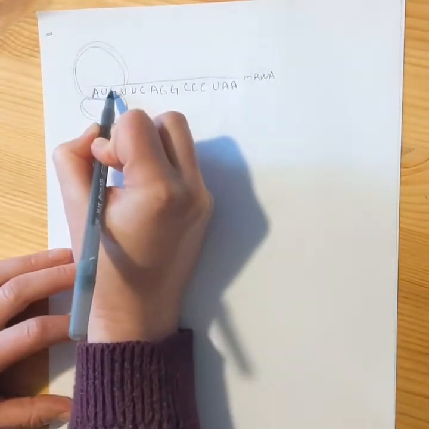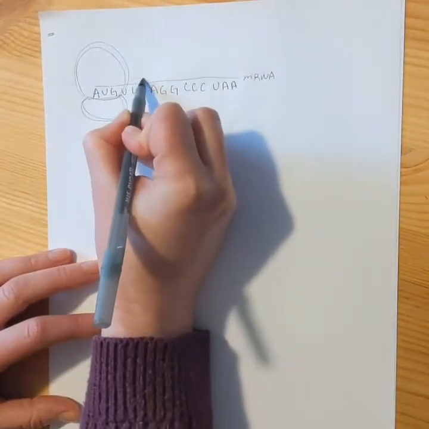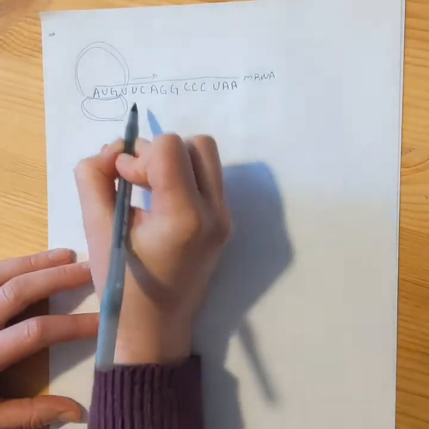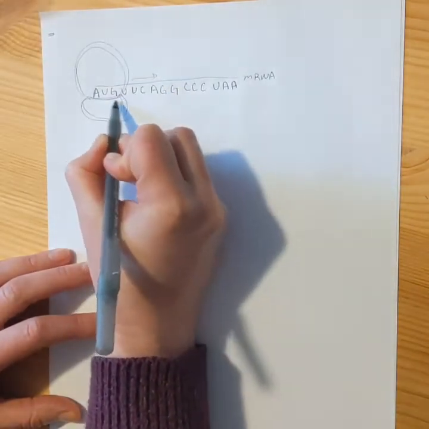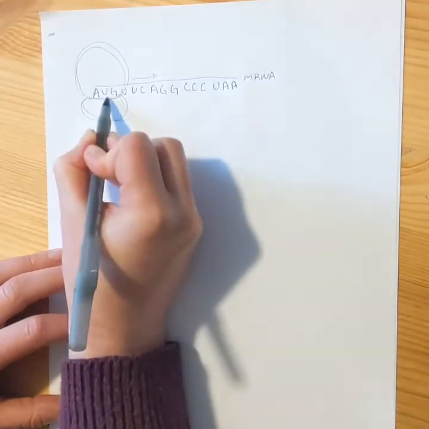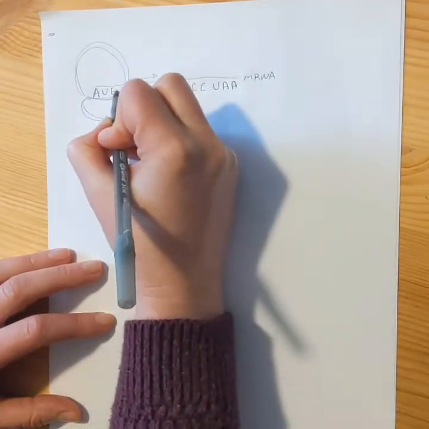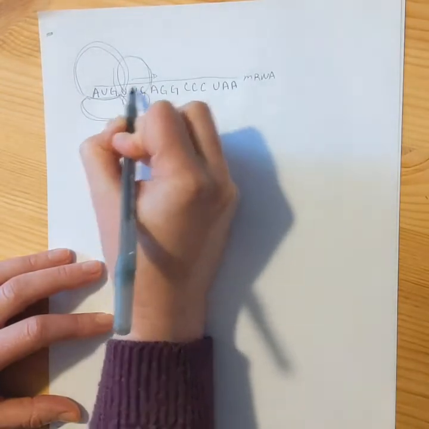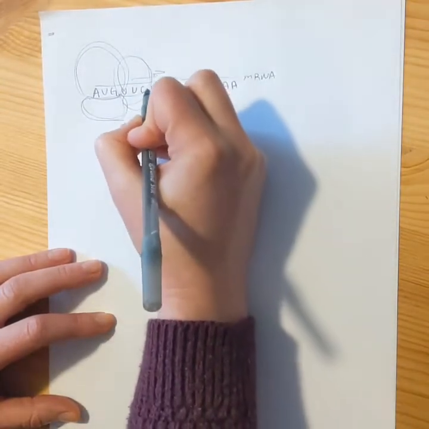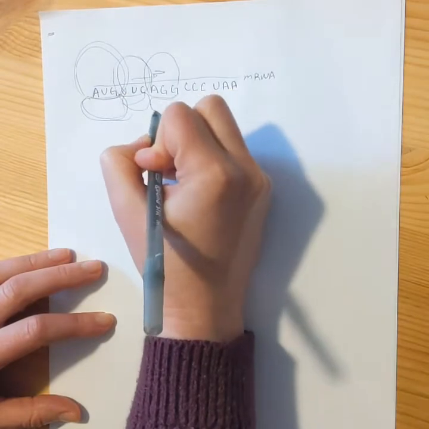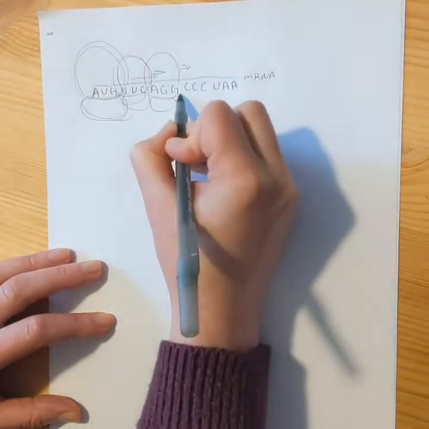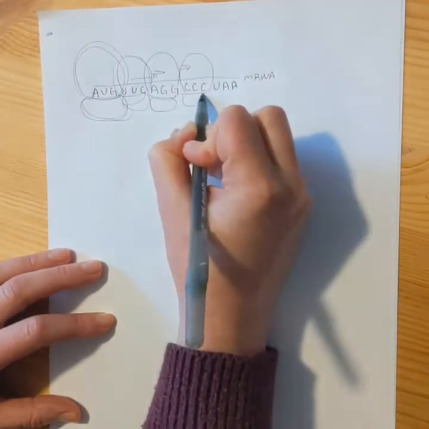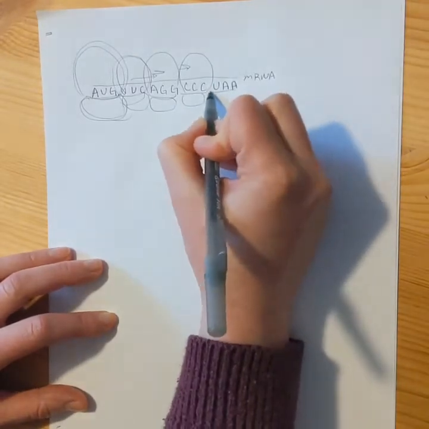As it attaches, it's going to move down the piece of mRNA one codon at a time. So here's its beginning position. Then it scoots down. The large subunit is over the next codon, and then it scoots down. Then it's over the next codon, until it gets to the stop codon.